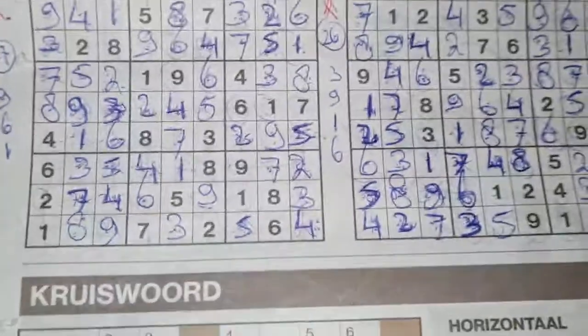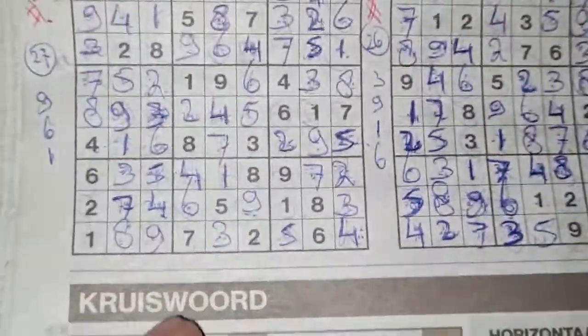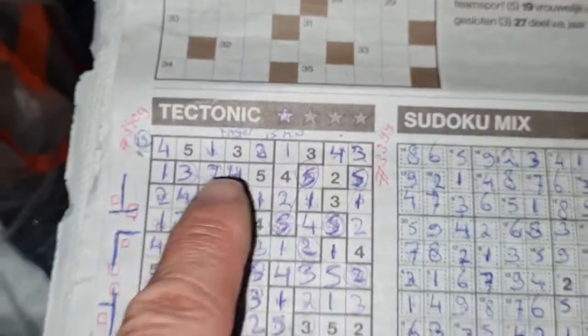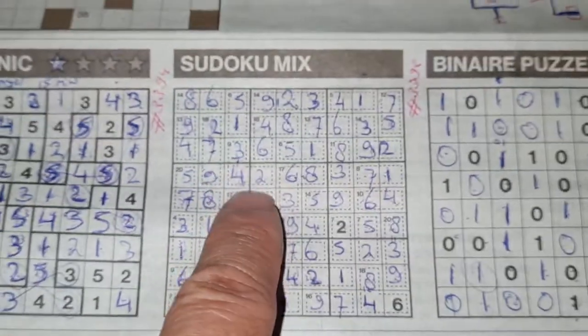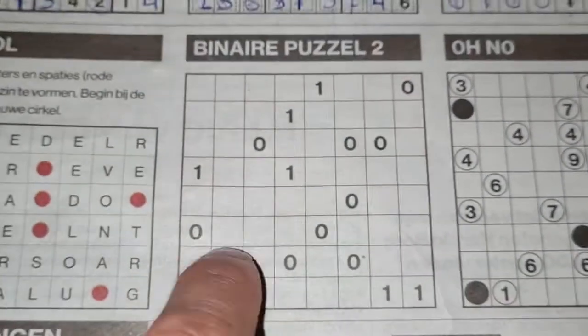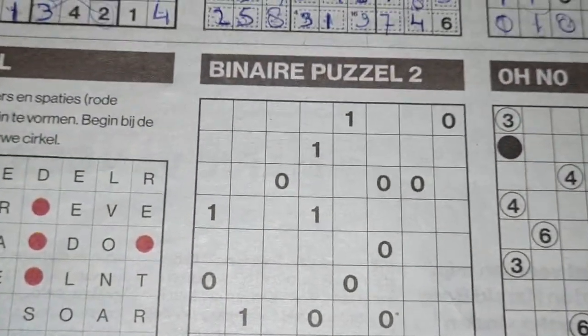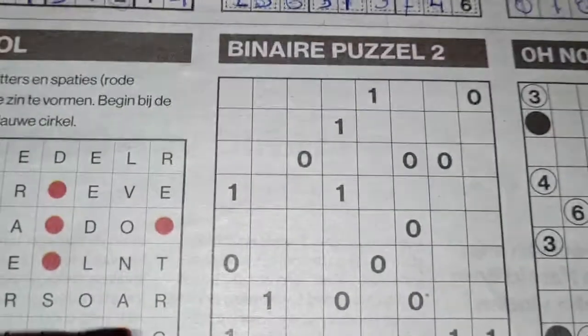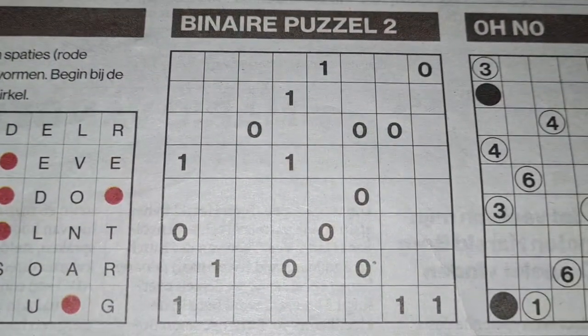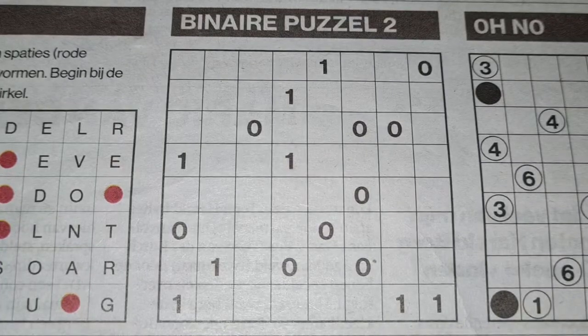And I have overlooked one puzzle. I thought I have solved all the puzzles. 1 star, 2 stars, 3 stars, 4 stars. Tectonic with 4 stars. Tectonic with 1 star. Killer Sudoku, binary puzzle number 1. But I've left one puzzle. Binary puzzle number 2. Yes. Alright. So this will be the last puzzle.